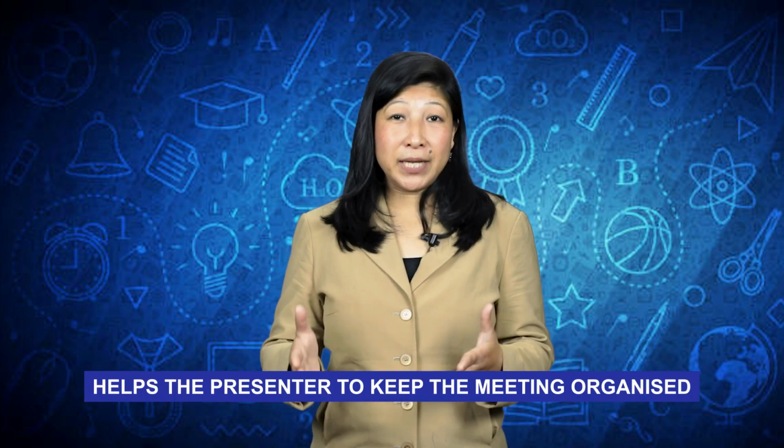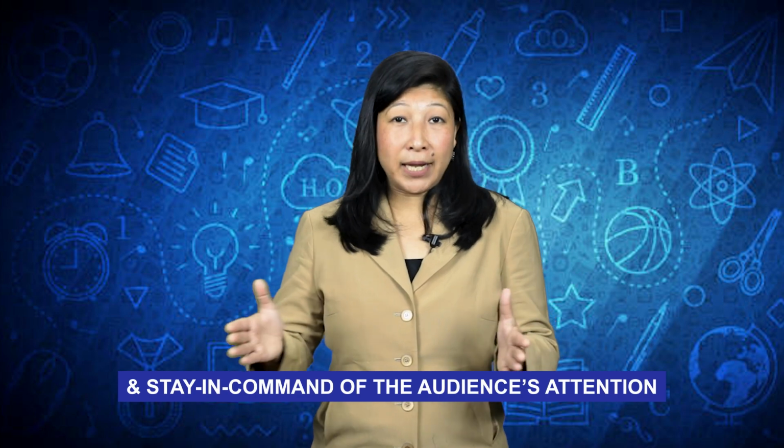It is because an effective PowerPoint helps the presenter keep the meeting organized and stay in command of the audience's attention. A well-defined PowerPoint helps the presenter know that he will not forget the important points, and it also helps him stay relaxed and more confident, which leads to him coming across as more knowledgeable, authoritative and engaged. PowerPoint is an extremely important weapon to pass your message across to your audience effectively.